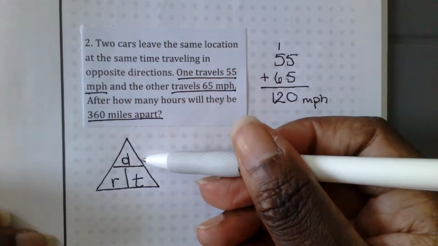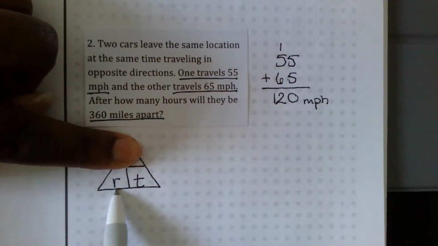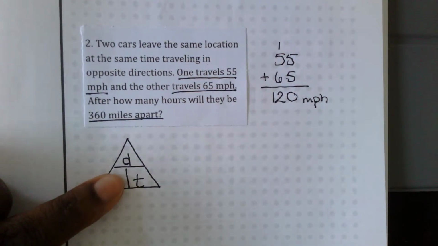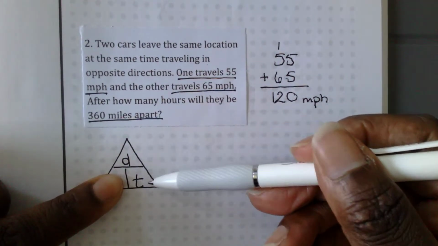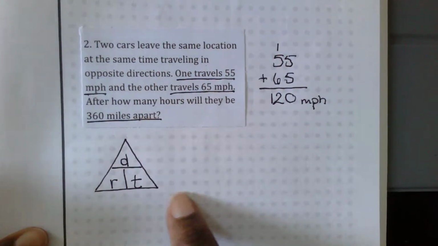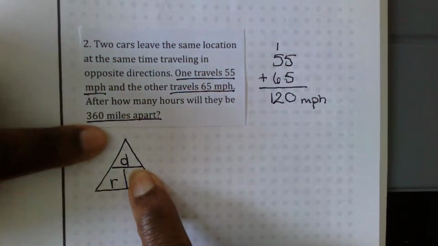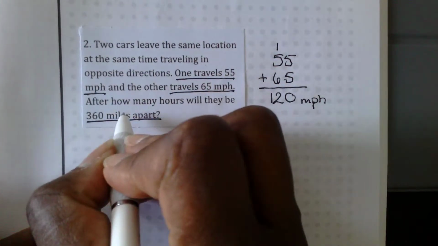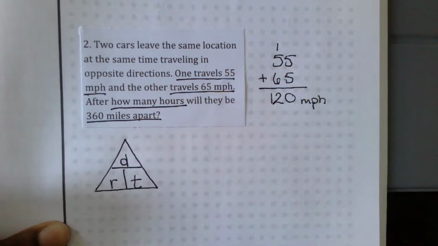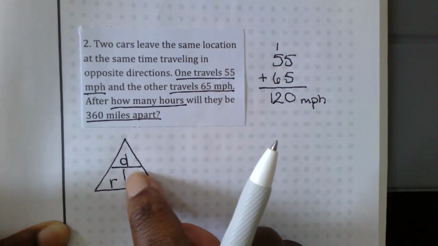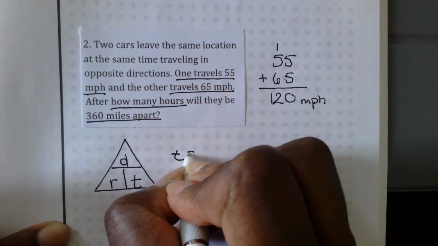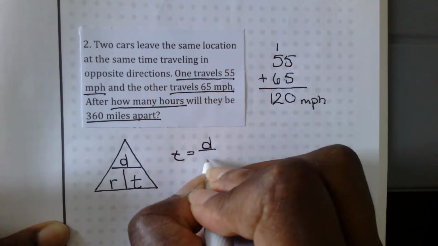If we're looking for distance, we're going to multiply the rate and the time. If we're looking for our rate or our speed, we're going to divide the distance and the time. But if we're looking for our time in hours, we're going to divide the distance and the rate. So we are looking for how many hours. Okay, how many hours? So that means we're looking for the time. So that means our time is equal to our distance over our rate.